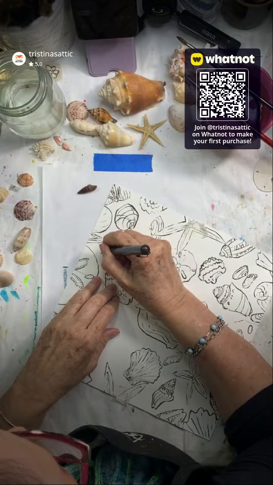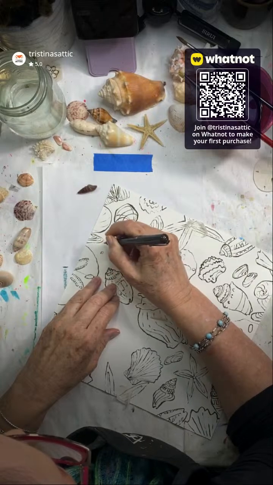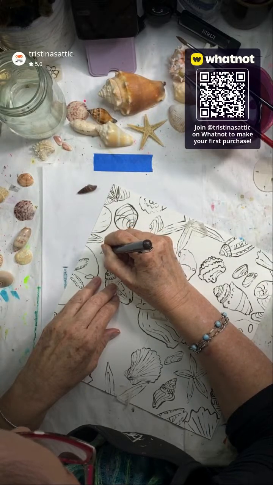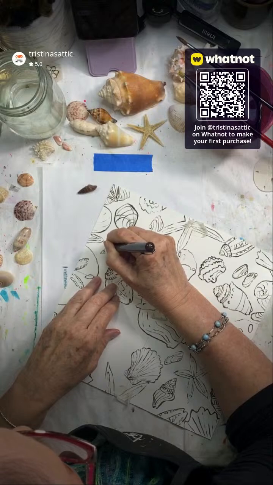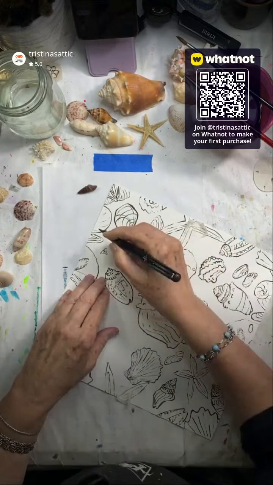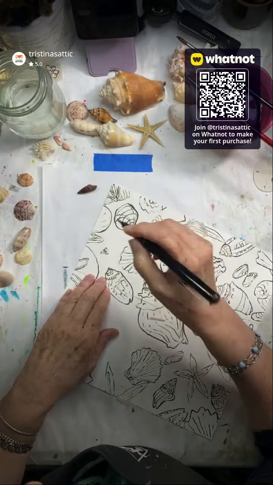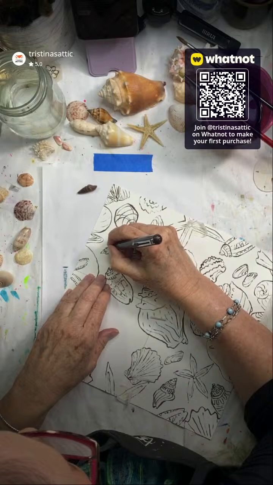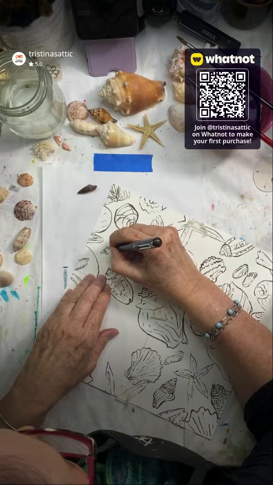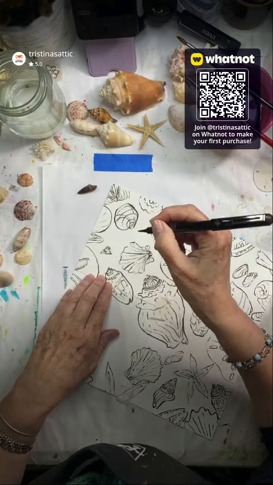So it starts with almost a little circle and then little U shapes. And then we can start putting little marks here. And the little marks get a little bit bigger as we go. Right? And then a little bit bigger. There we go.